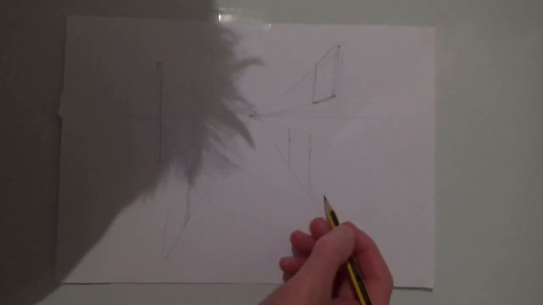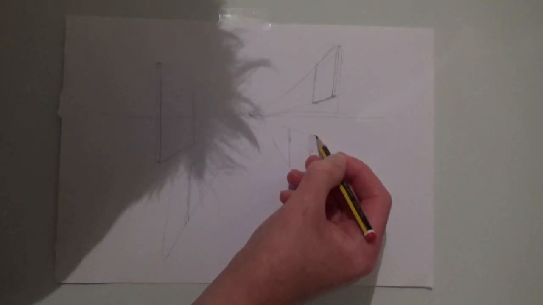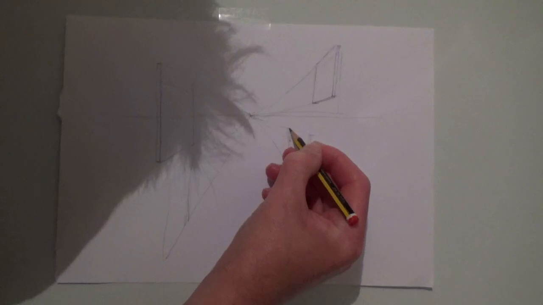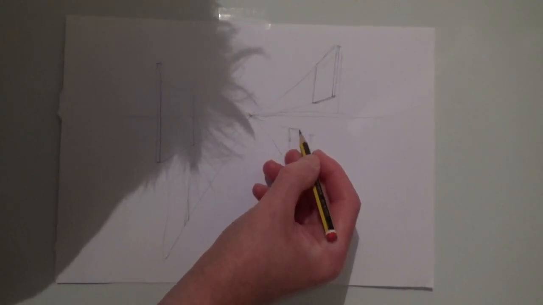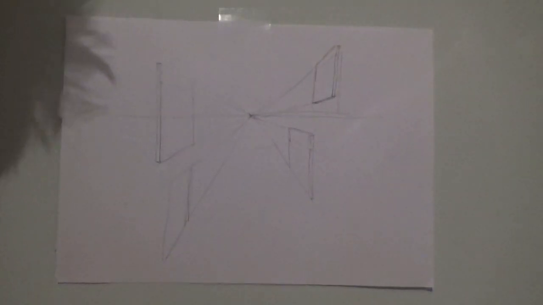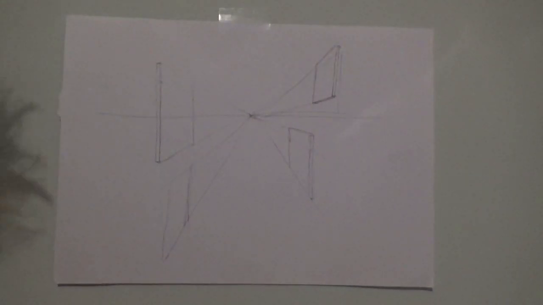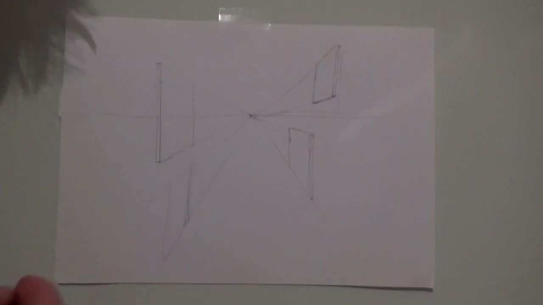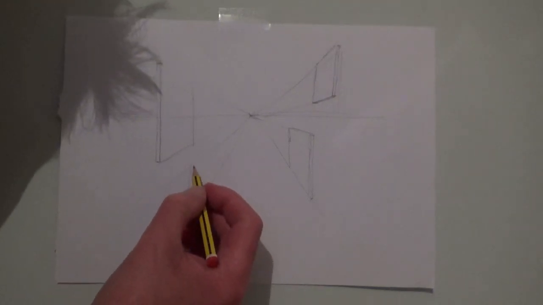We'd also be able to see a wee bit at the top of this door as well. So again, lines coming out slightly here. That one goes away from the vanishing point. It's the side of the door there. And this door here, we're going to get a little bit more surreal this time.